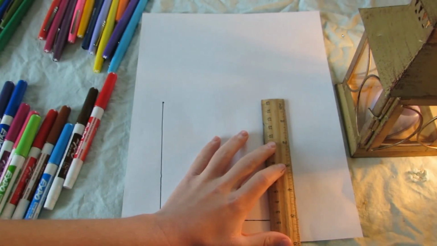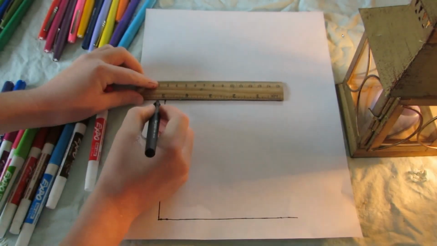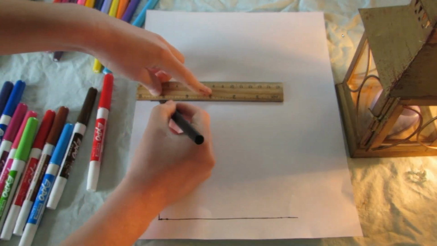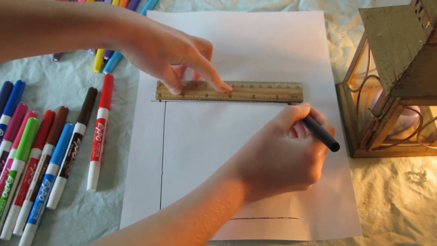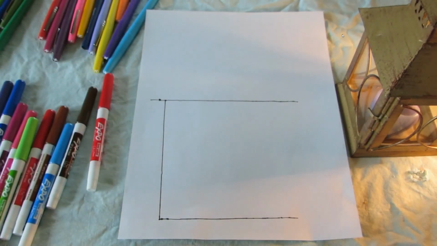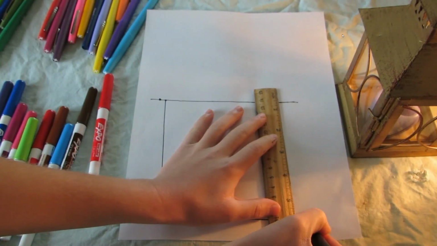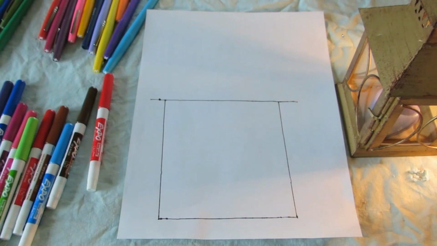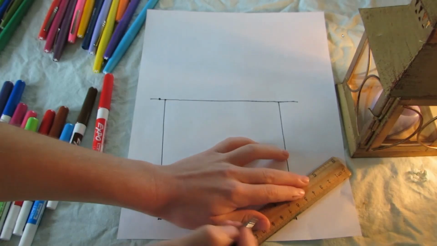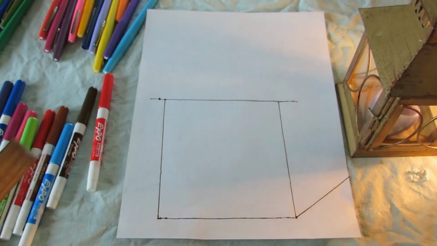Next, we're going to draw the other side of the wall and the roof. So we're going to draw a little above the wall and make it overlap. And then we're going to draw the other side of the wall. Next, we're going to make it 3D and draw a slanted line that way.